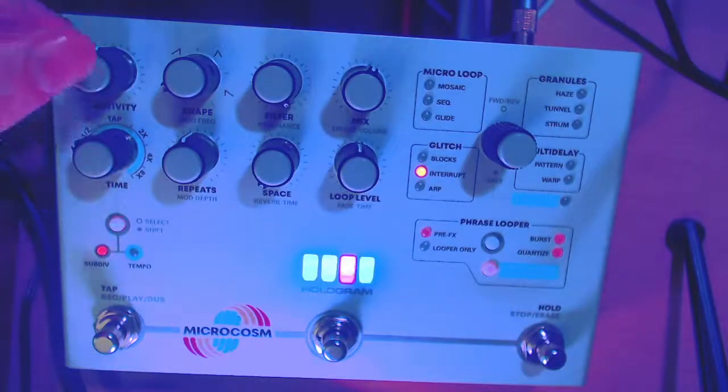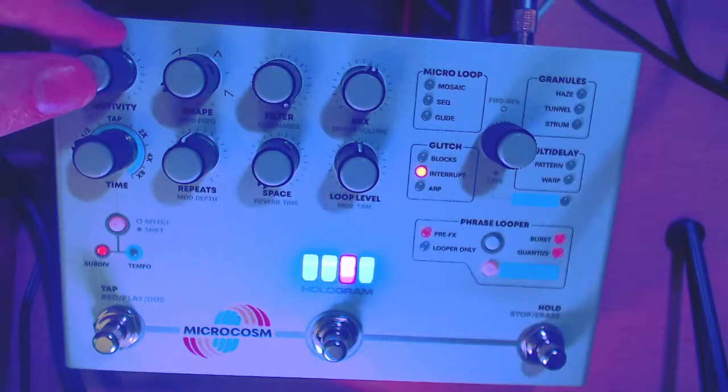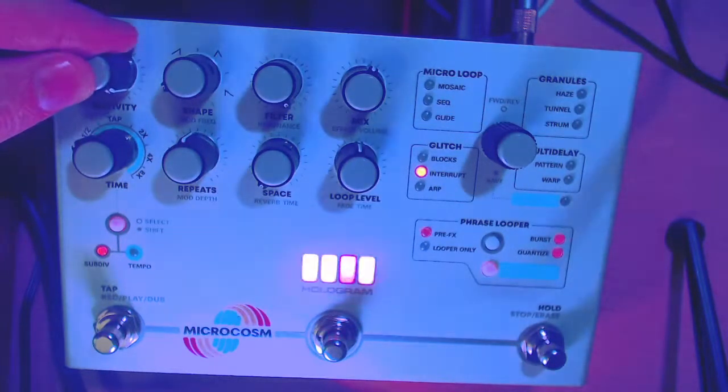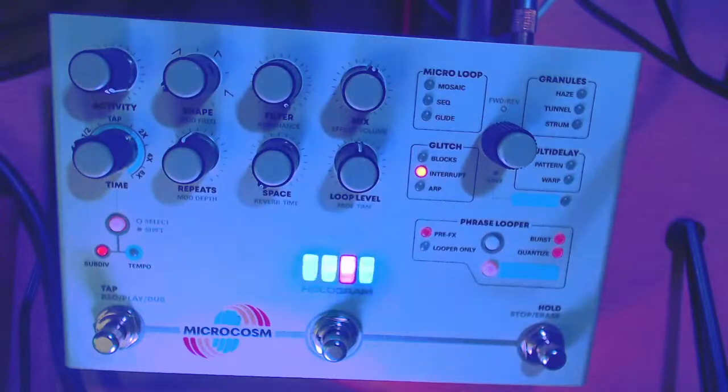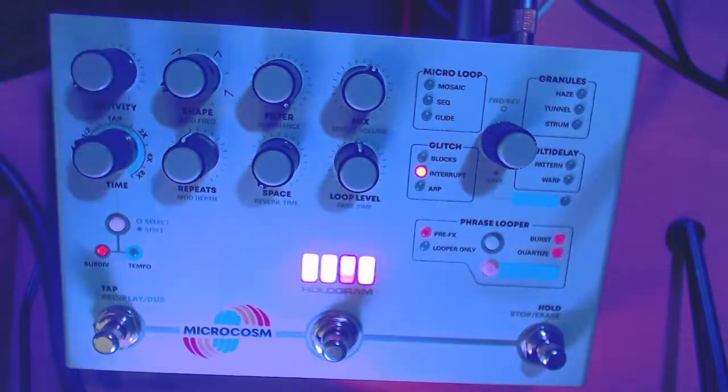Another way to control how often things occur is the activity switch. The more activity, the more likely it's going to interrupt or do the effect. If you turn it down, it occurs less frequently.